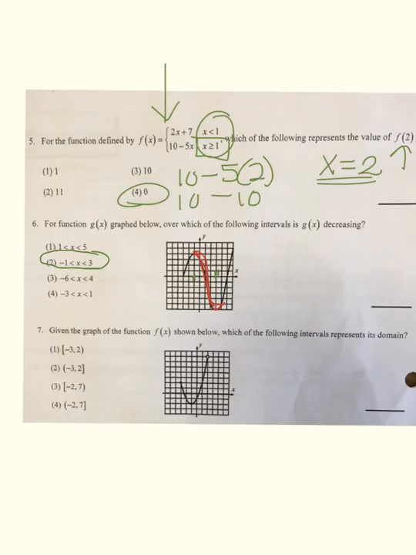Given the graph of the function f of x shown below, which of the following intervals represents its domain? So domain represents x values. So we start on the left here, which is about 1, 2, -3, including -3, and we're going to the right of the y-axis, 1, 2, not including 2 because of the open dot. So the interval that includes -3 with a bracket is choice 1 and doesn't include 2 with a parentheses.